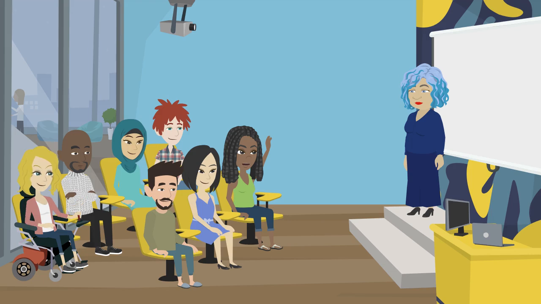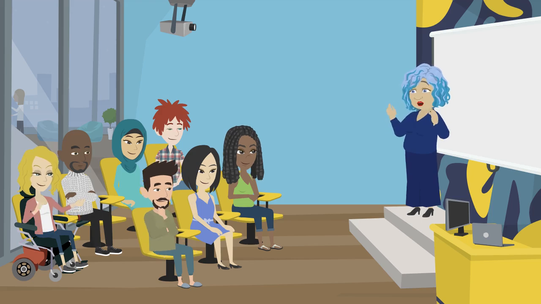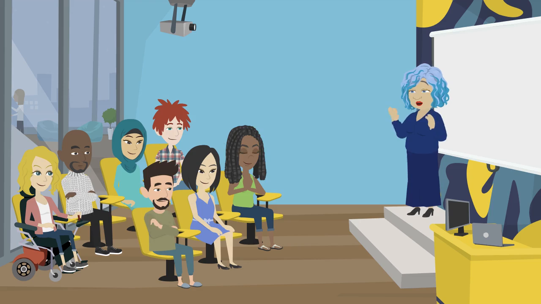Can I volunteer for redundancy if I'm not at risk? Only if invited to express interest. Volunteering doesn't guarantee acceptance, it depends on business need.